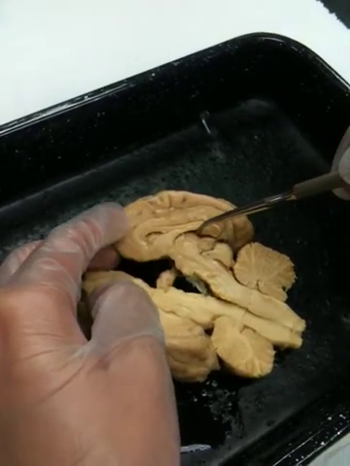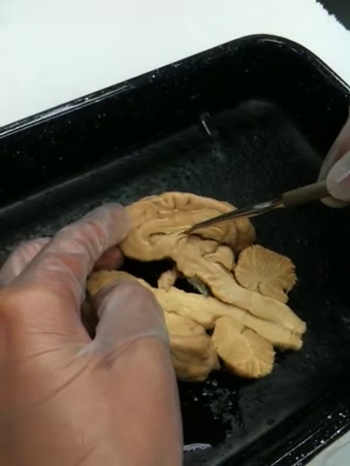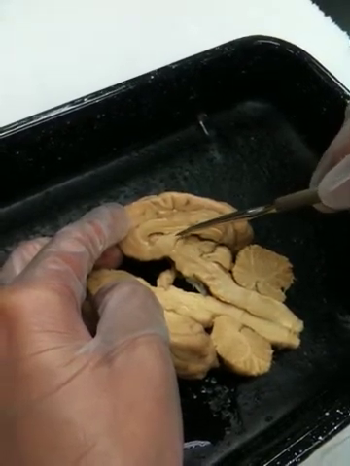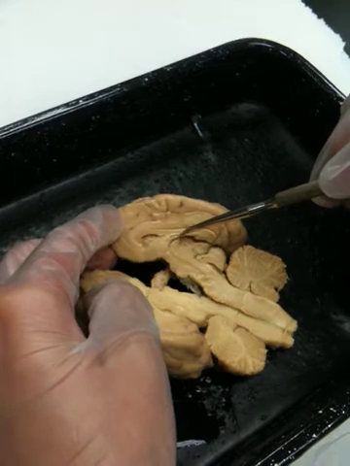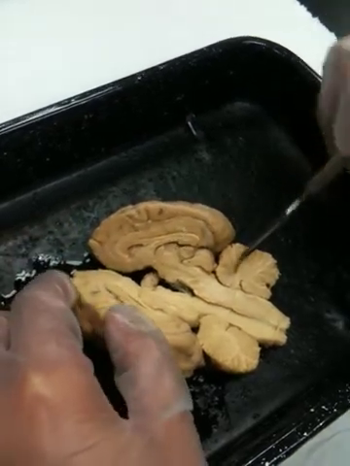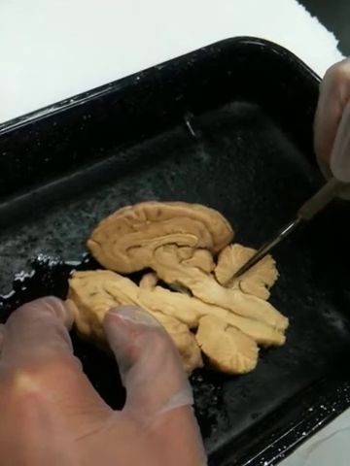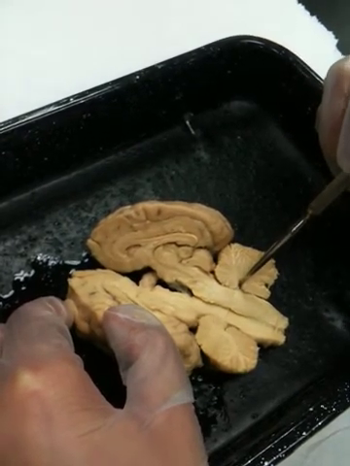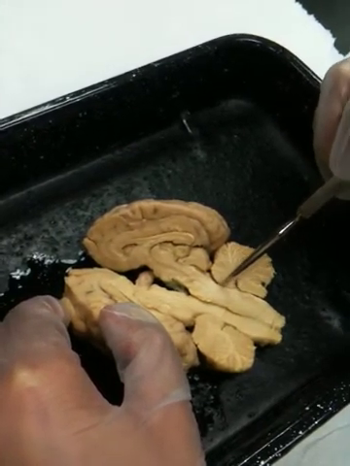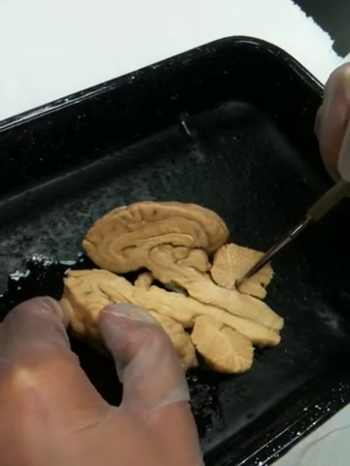If we keep following on down this direction, we'll come to the fourth ventricle. The fourth ventricle is along this little channel right here. As it turns into the cerebellum, there's a little opening, and that extra little channel in there would be the fourth ventricle. Fourth ventricle.